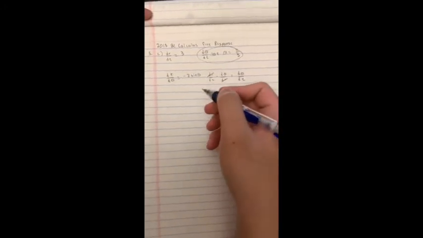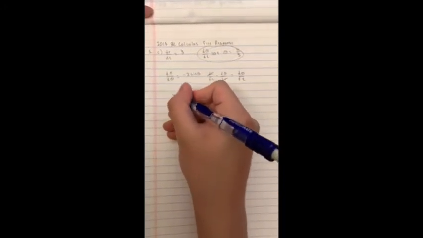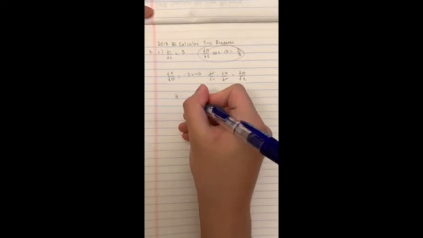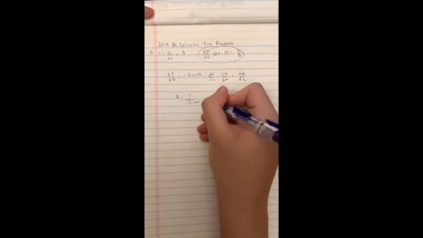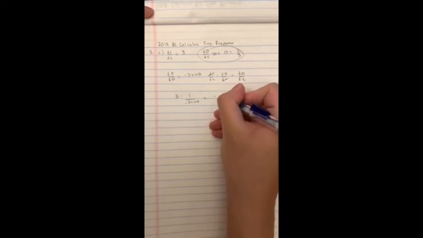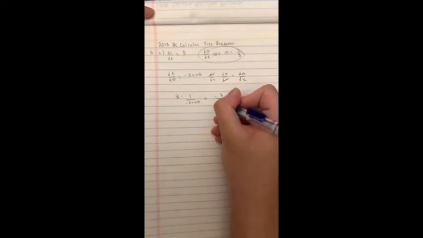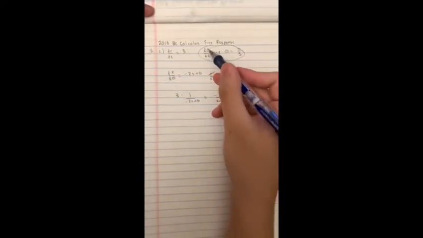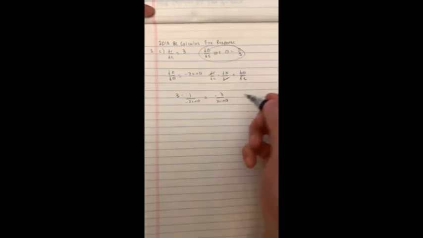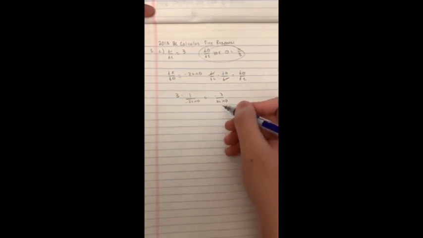Sorry, let me fix the d theta dt. So plugging in the equations here, we're going to get 3 times the reciprocal, negative 2 sine theta, and we get negative 3 over 2 sine theta. And that is our d theta dt. Now we plug in theta equals pi over 3. We find d theta dt at theta equals pi over 3.